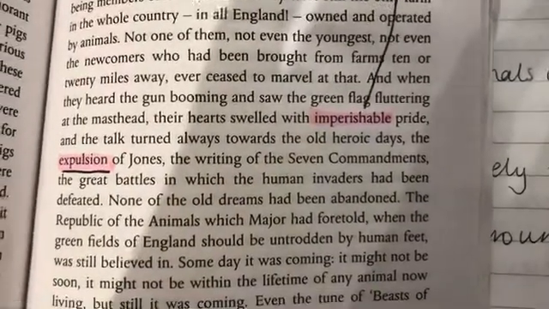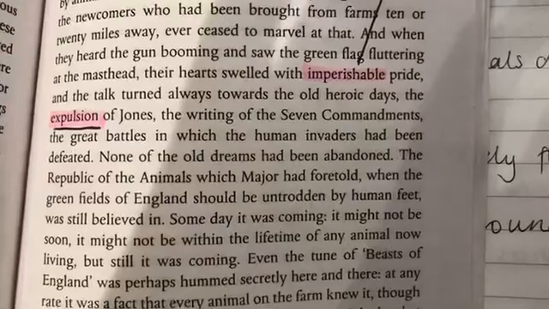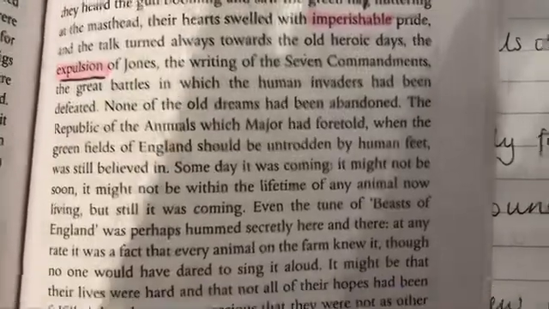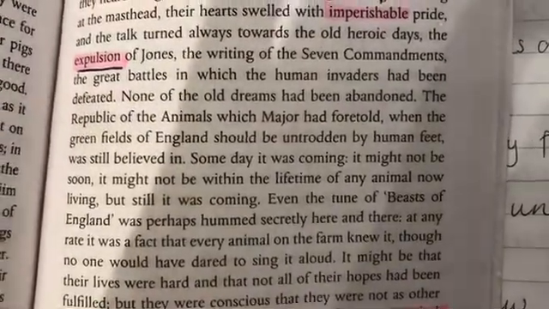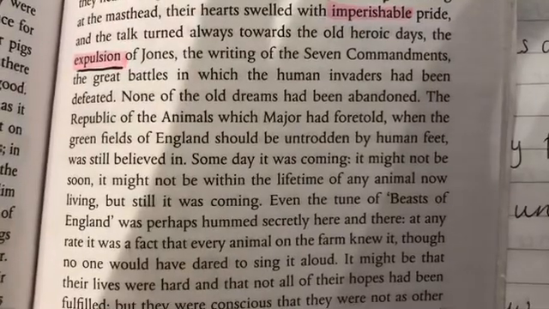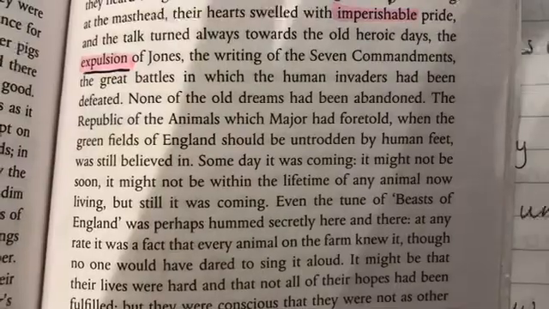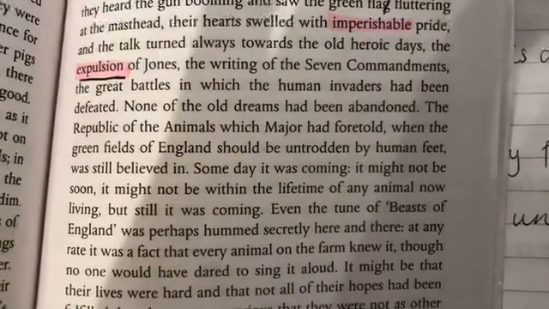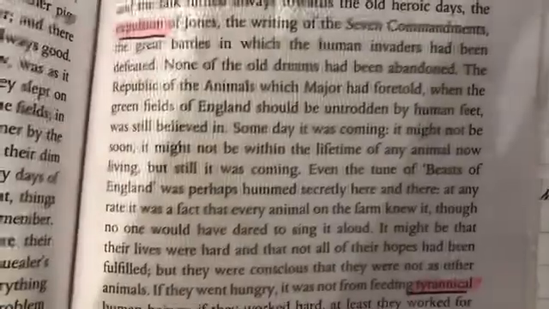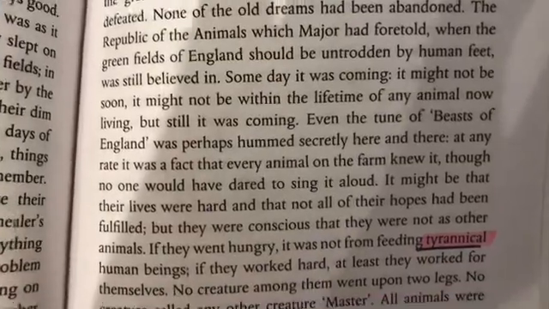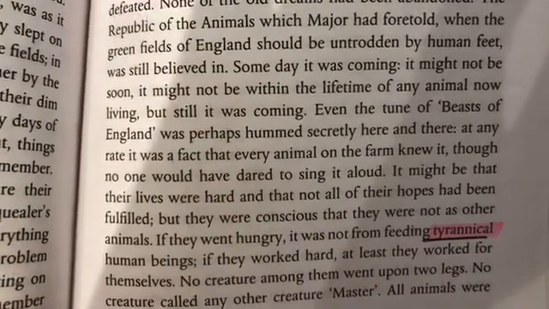And the talk turned always towards the old heroic days, the expulsion of Jones, the writing of the 7 Commandments, the great battles in which the human invaders had been defeated. None of the old dreams had been abandoned. The Republic of the Animals, which Major had foretold, when the green fields of England should be untrodden by human feet, was still believed in. Some day it was coming.